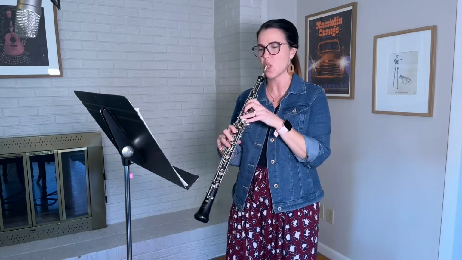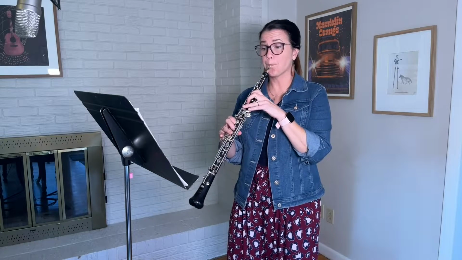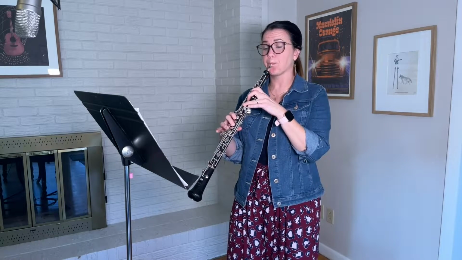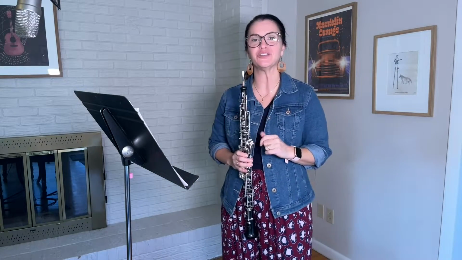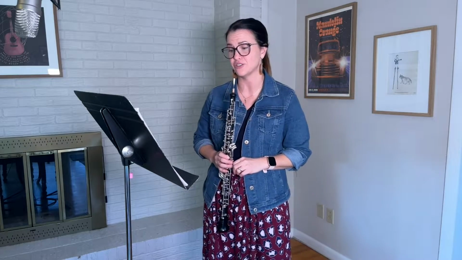1, 2, 3, 4, 5, 6. 1, 2, 3, 4, 5, 6, land. Your fingers already know that pattern, and so now you can just put that into a rhythm in 6/8 time, and you've already learned one of the more difficult technical passages in this excerpt.